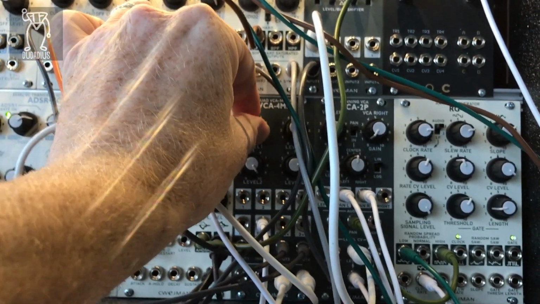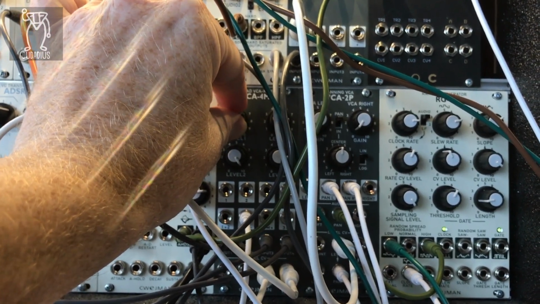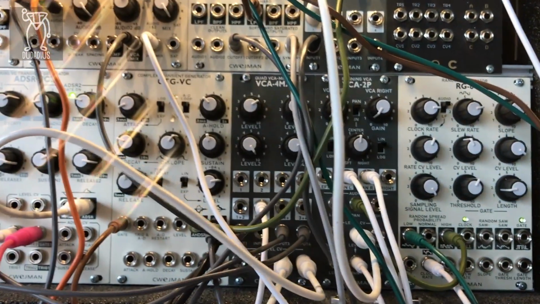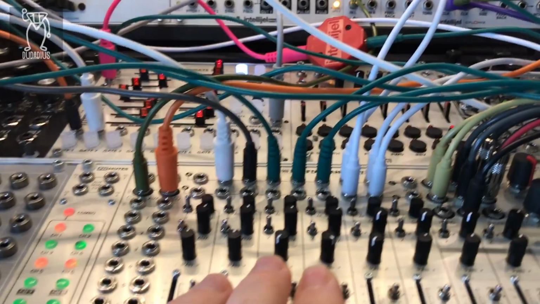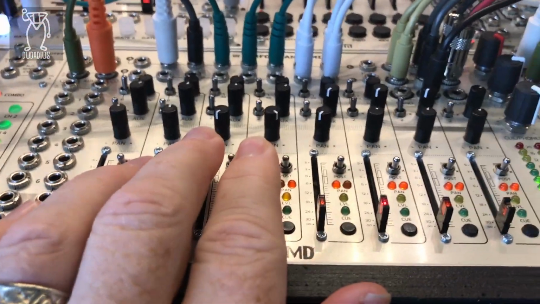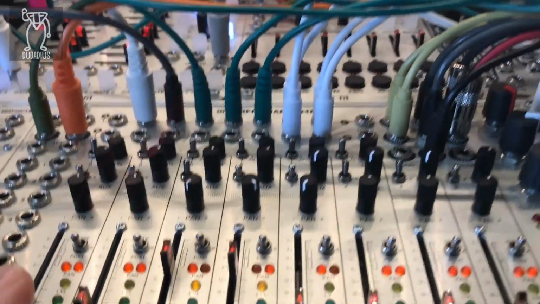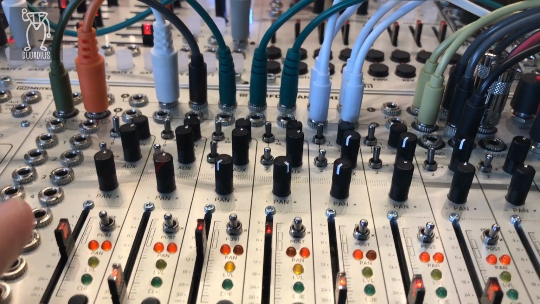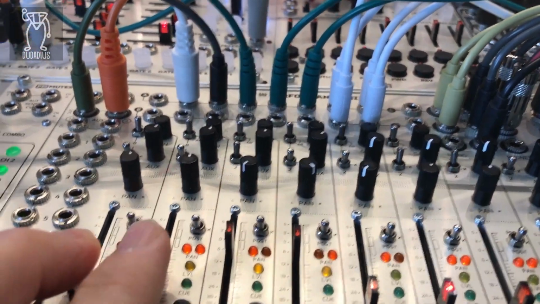Really hit a side chain in there, in the bass. Alright, you can bring in some of the rhythm. Oops, change that.